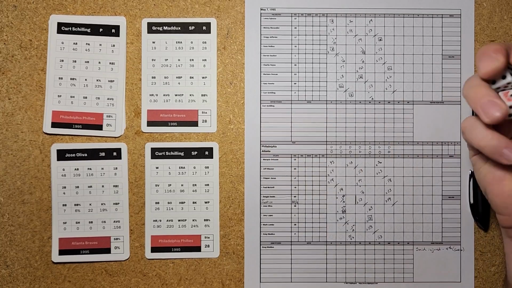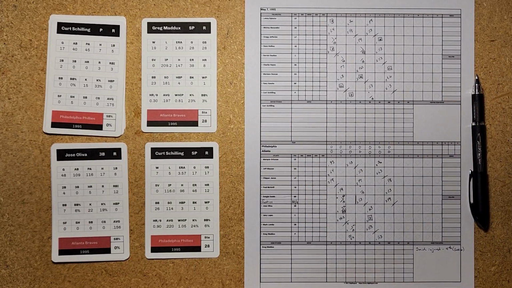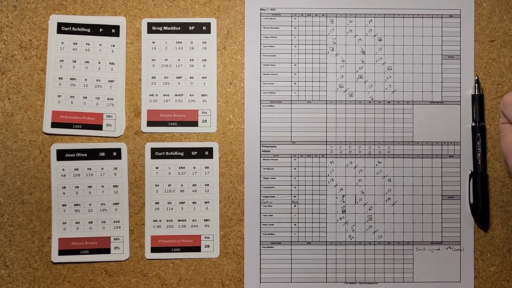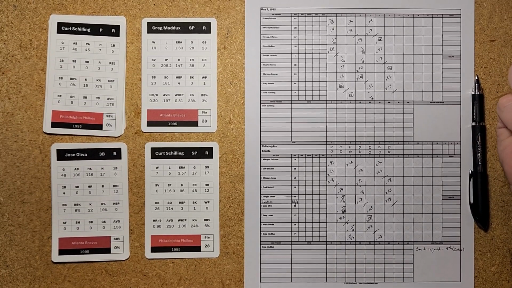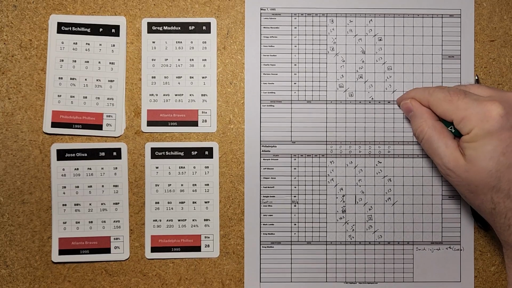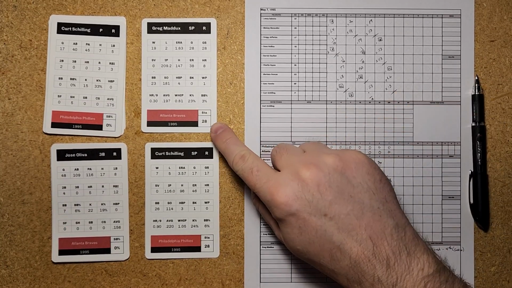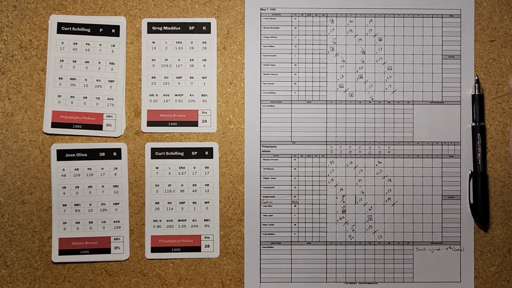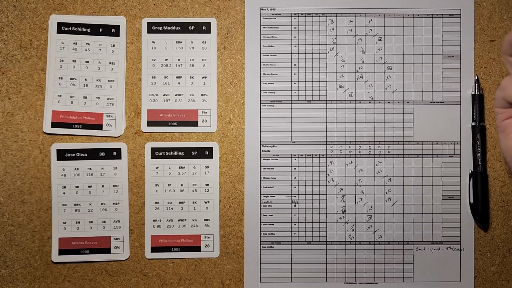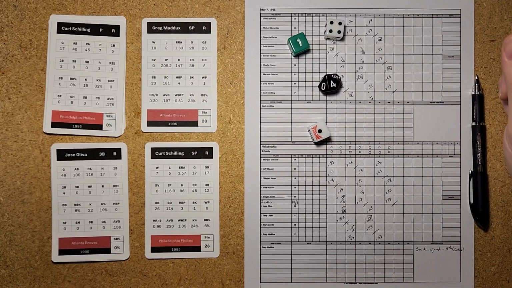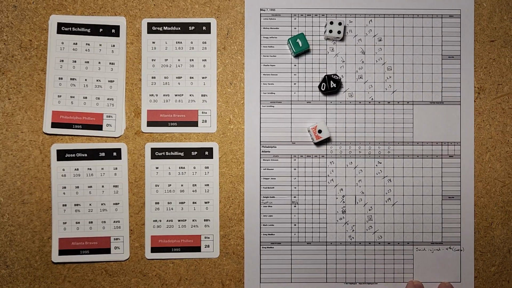Schilling with a sub-4 ERA, 3.57 ERA in 17 games. Not as many strikeouts as you would think from Schilling, but he has been very efficient in the game. Maddux is coming up on his stamina, so somewhere in here, maybe his last inning, and we'll see. It's going to be Maddux against Schilling, Dykstra, and Morandini.